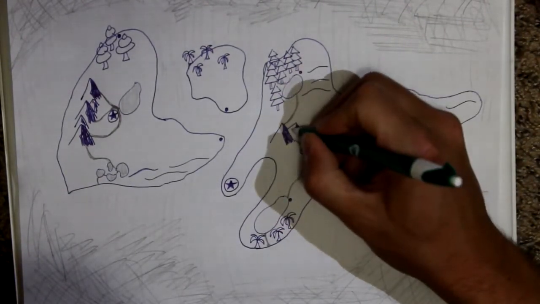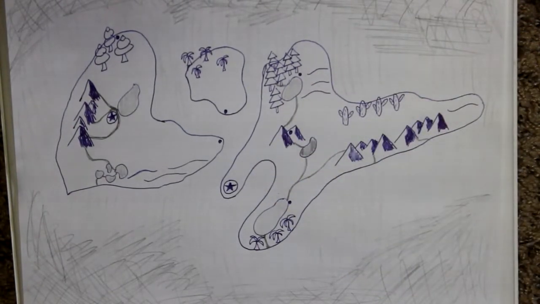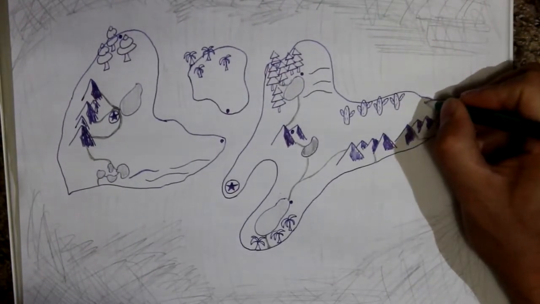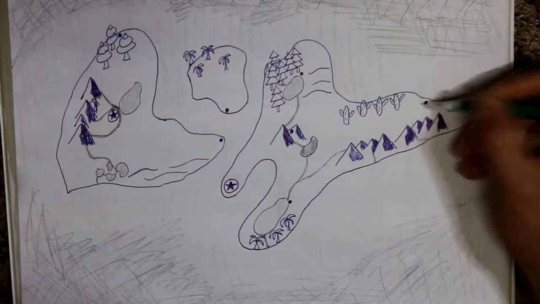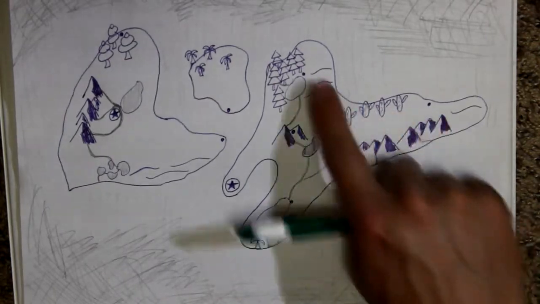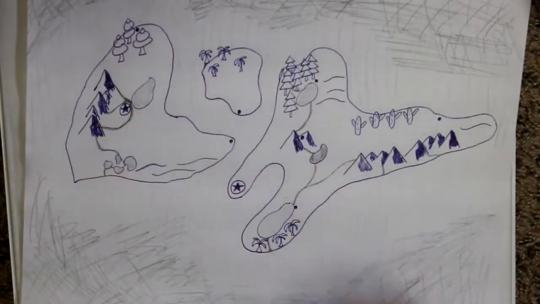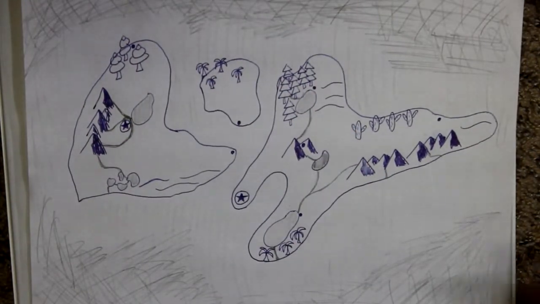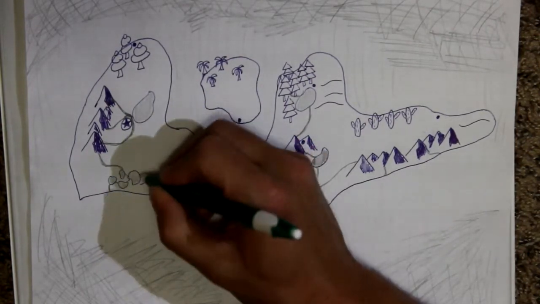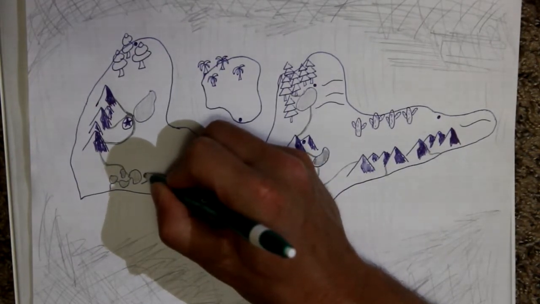There's definitely going to be one up in these mountains. Maybe out here too. Okay, so this capital has 1, 2, 3, 4 civilizations. This capital has 1, 2, 3. So maybe let's add another one in. Let's add one down here, kind of in the foothills. Yeah, we'll place it just right there.